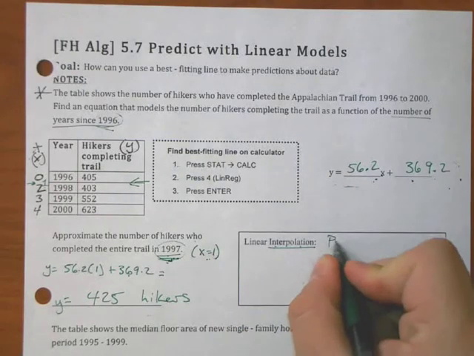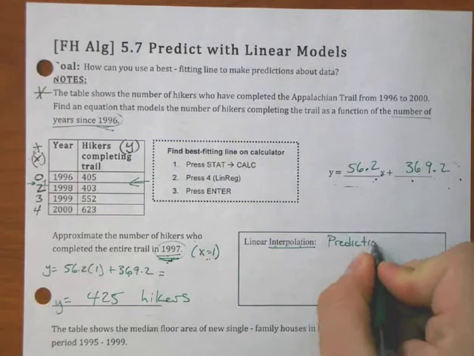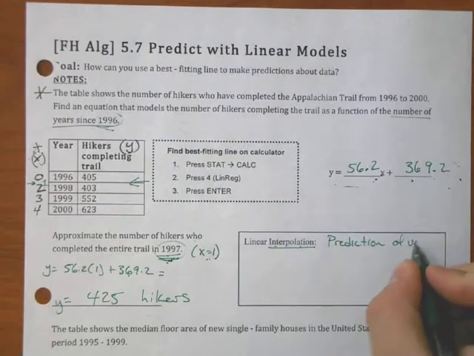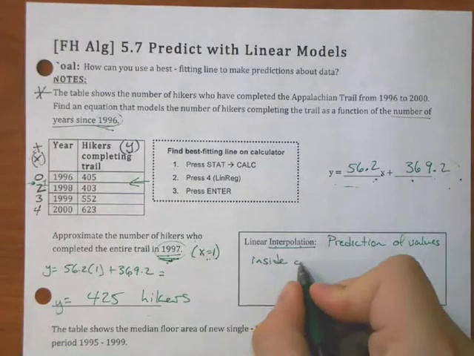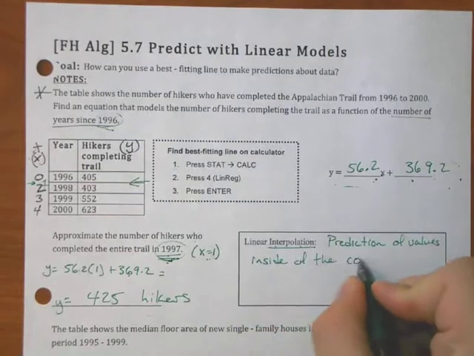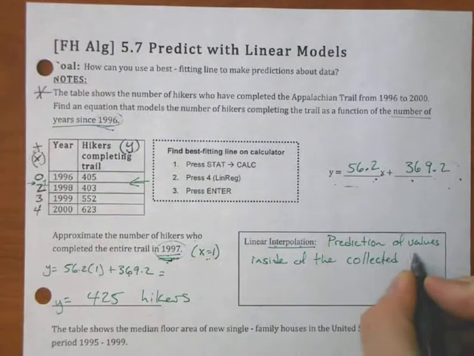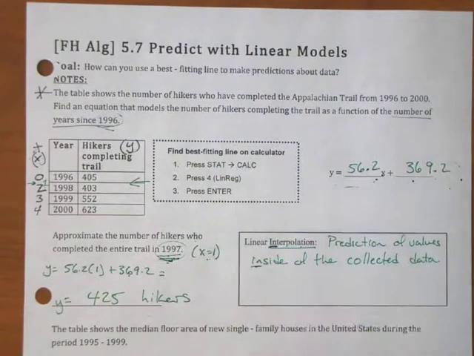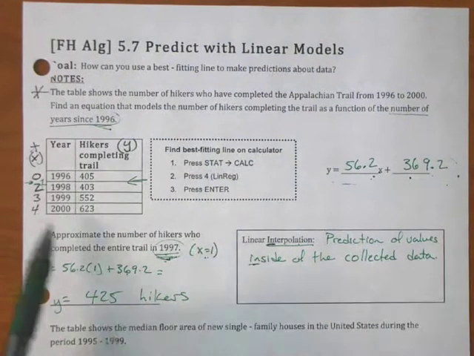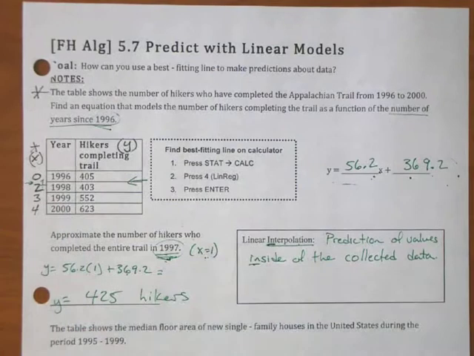This is a prediction of values inside of the collected data. Interpolation is inside the data. Notice that 97 is inside of this range, so we're making an interpolation.